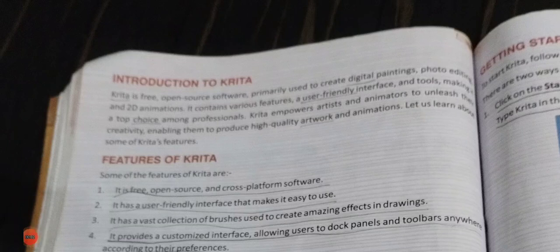Introduction to Krita. Krita is free, open source software primarily used to create digital paintings, photo editing, and 2D animations. It contains various features, a user friendly interface, and tools, making it a top choice among professionals. Krita empowers artists and animators to unleash their creativity, enabling them to produce high quality artwork and animations. Let us learn about some of Krita's features.